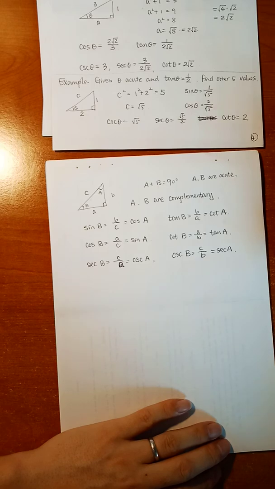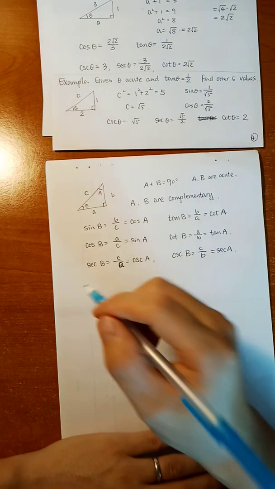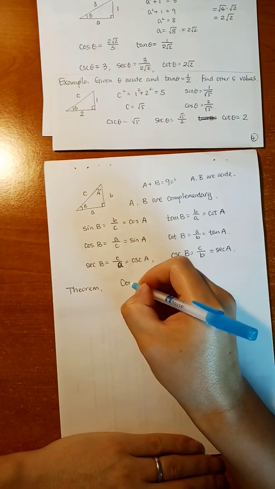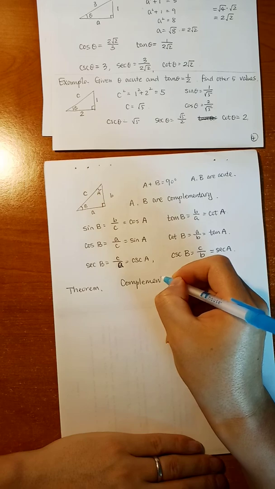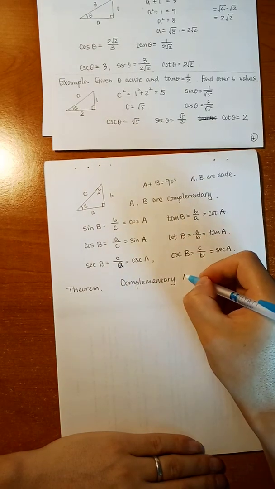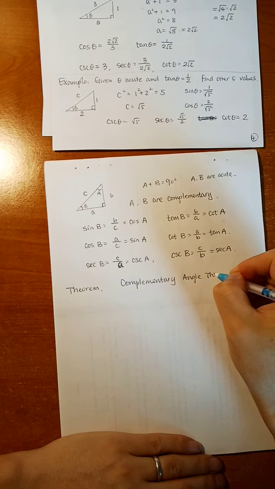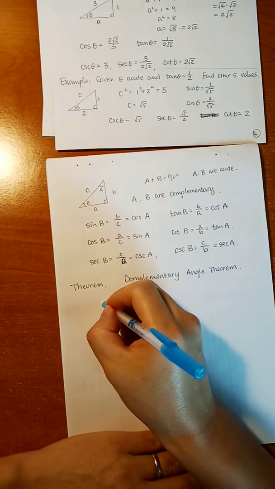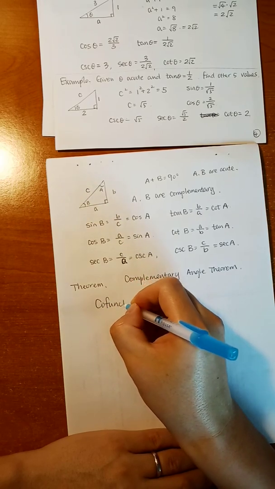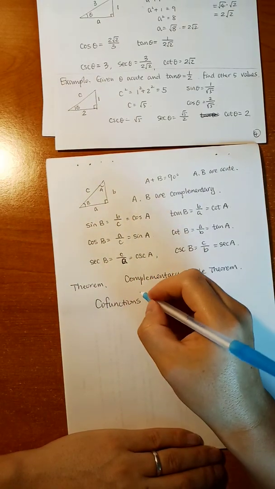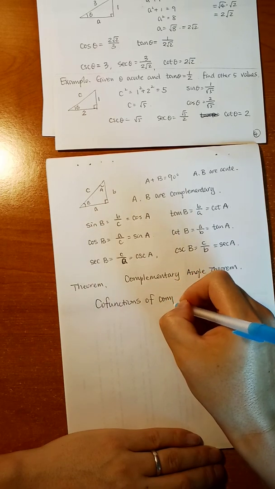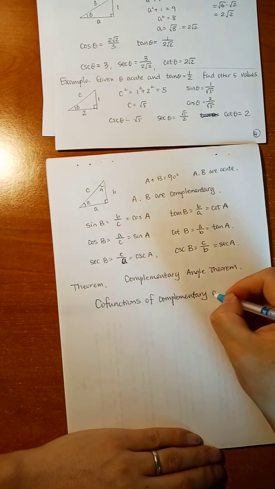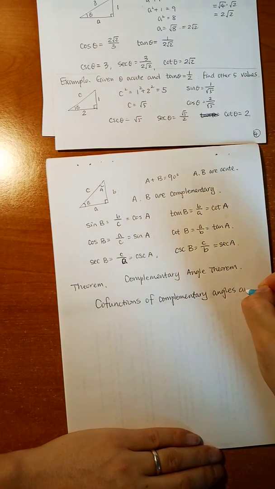They give us the complementary angle theorem. The complementary angle theorem says the following: co-functions of complementary angles are equal.